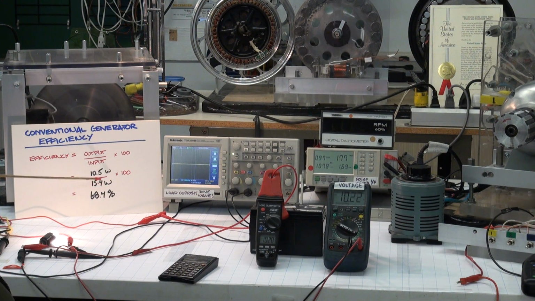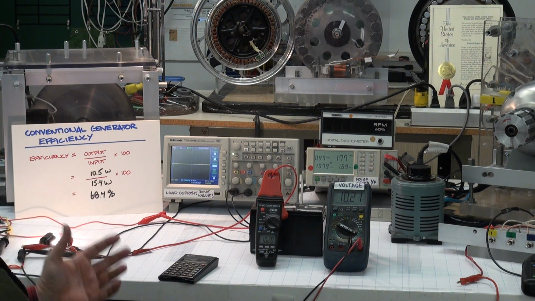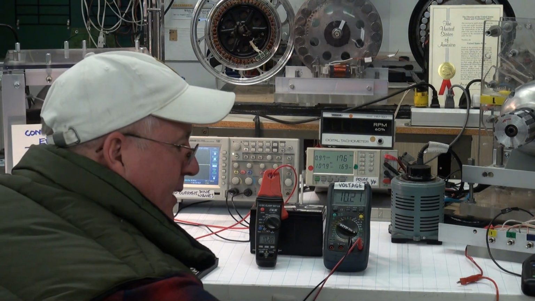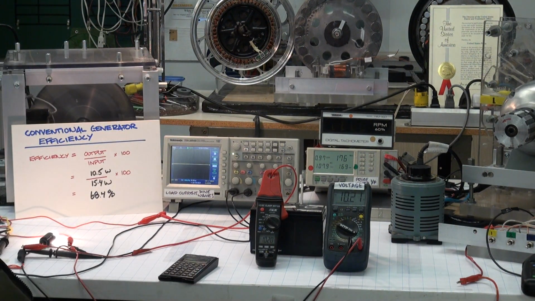Mechanical input increase is 15.4 watts. Our output is 10.5 watts. And the efficiency of our generator is about 68% efficient.